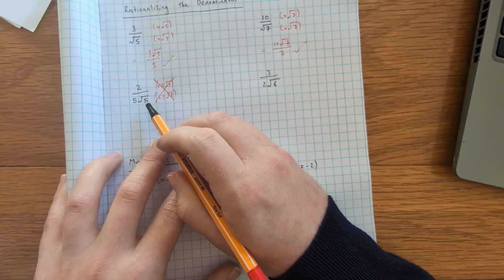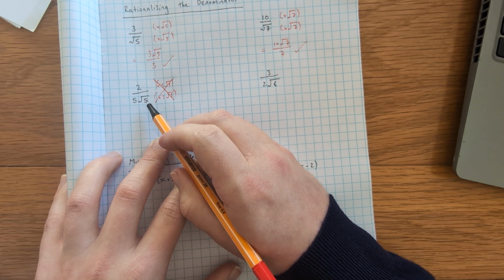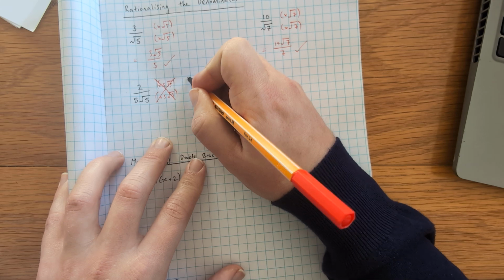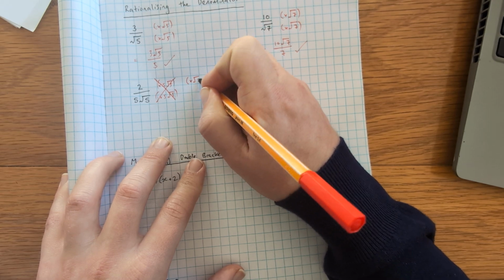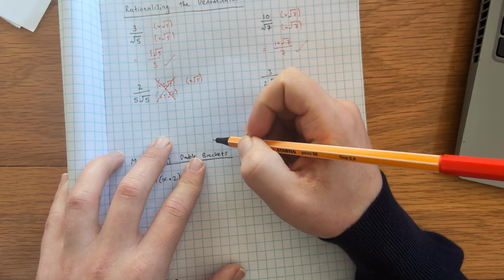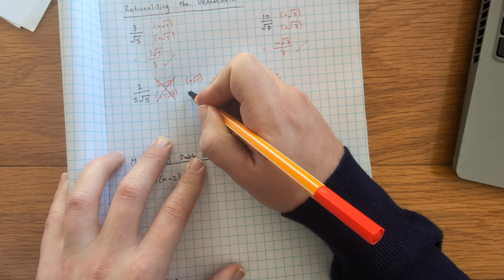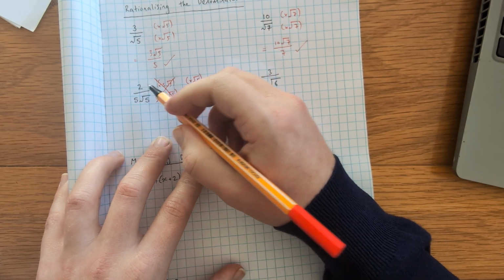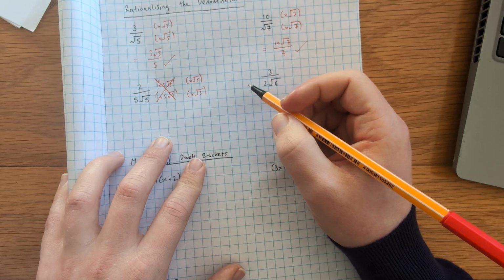The strategy is purely to multiply the numerator and denominator by the surd that's on the denominator. So instead, we want to multiply just simply by root 5, because that will also remove the surd and give us an equivalent fraction in the same vein. So let's multiply the numerator by root 5 and the denominator by root 5.